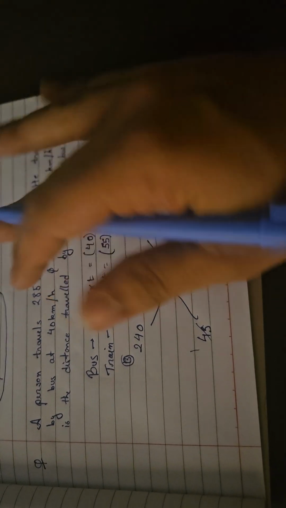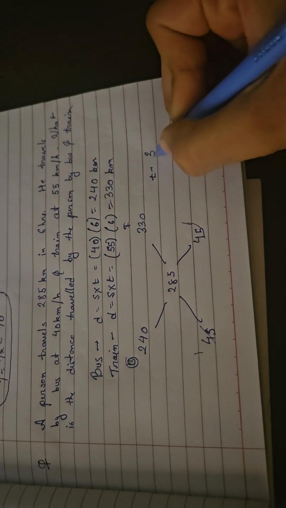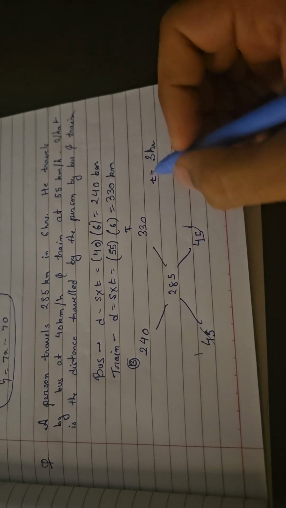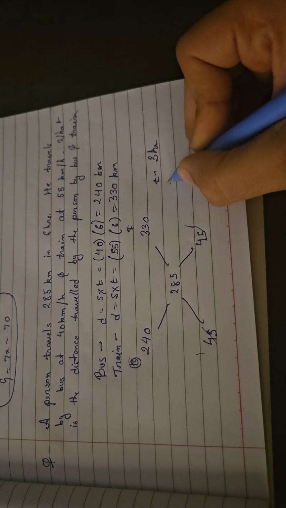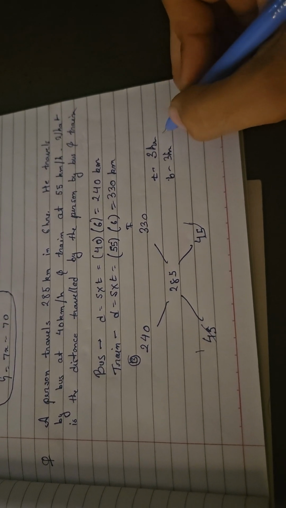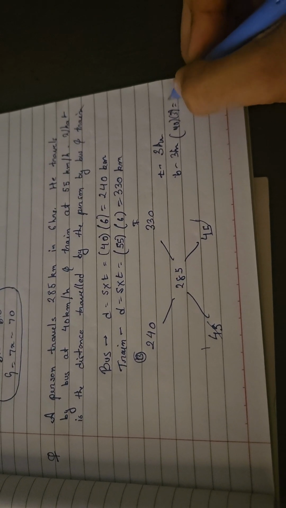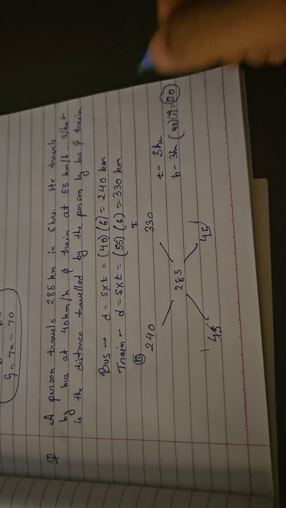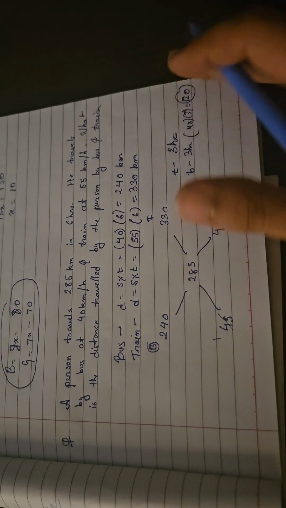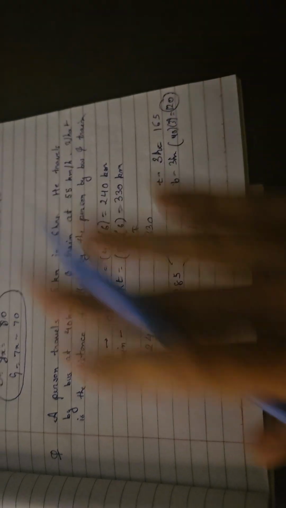So that means he has traveled for 6 hours in total. In train he has traveled for 3 hours, since our ratio is 1:1, and in bus he has traveled for 3 hours. So distance traveled in the bus would be 40 into 3, which is 120, and over here 55 into 3, or I can subtract 120 from 285, I get 165 kilometers. Okay, so these are our answers.